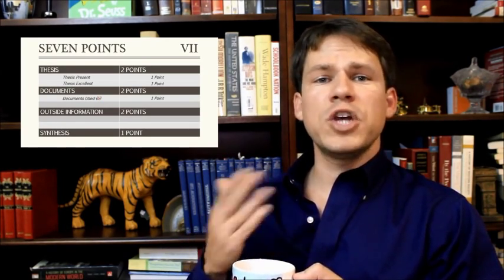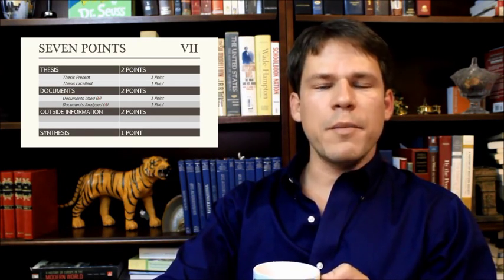The next 2 points come from the documents, that you use the documents. You made legitimate references to at least 6 documents. Typically there will be 6 or 7 documents in a DBQ. And then documents analyzed. You must analyze at least 4 documents according to POV or CAP, which I'll talk about later on. Then there's the outside information, 2 points.